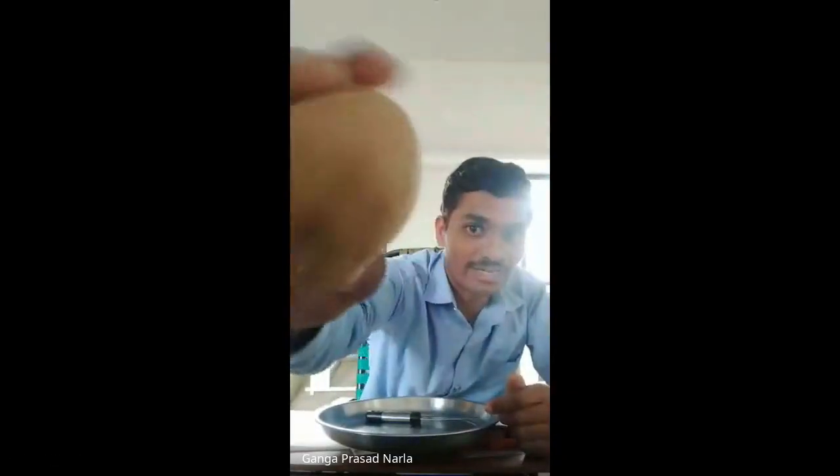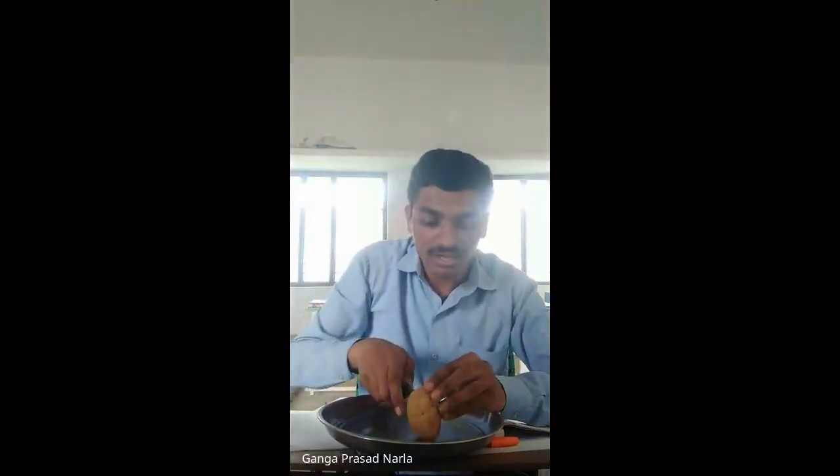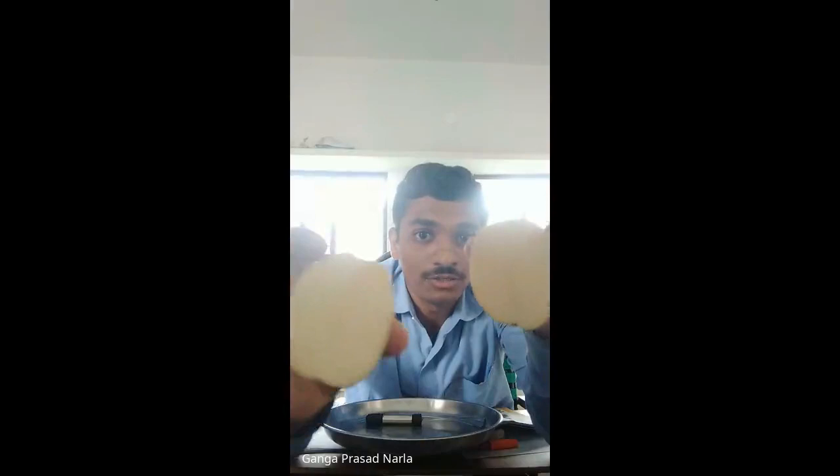Okay, what is this? Potato. Please, children, mute yourself. Now I am going to cut this potato into two parts. Slowly cut it. Your finger will get cut. See here, I cut the potato into two parts.